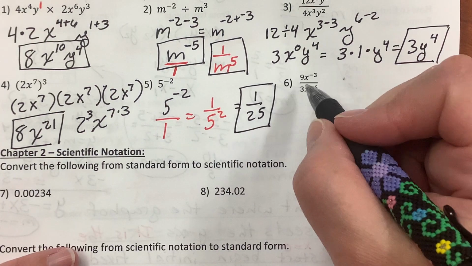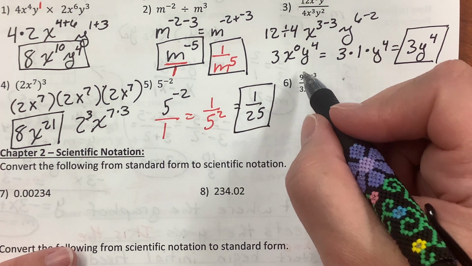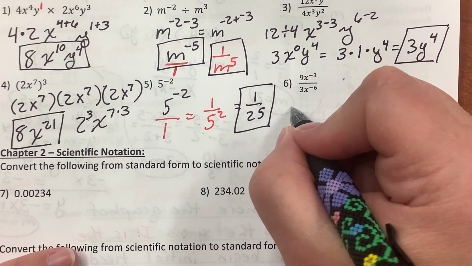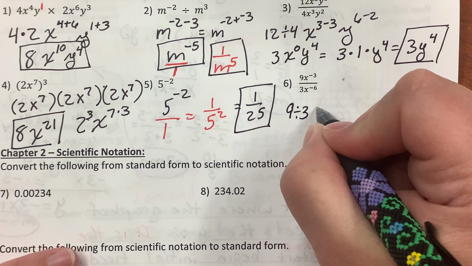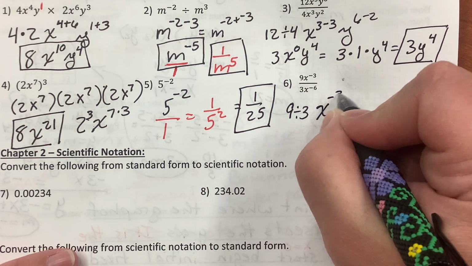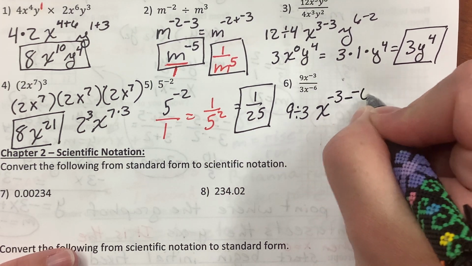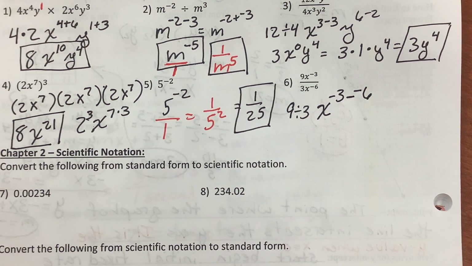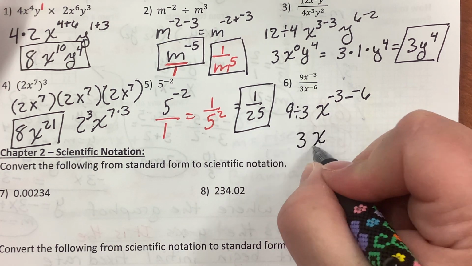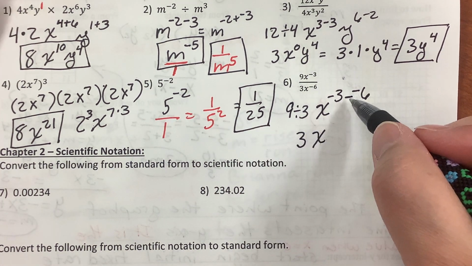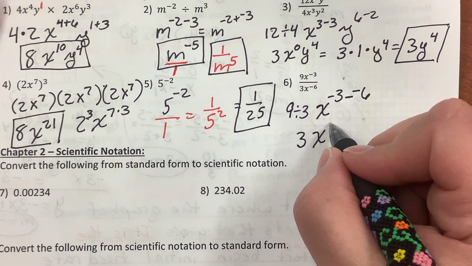So the next one is quotient rule again. So divide the coefficients, 9 divided by 3, and then subtract the exponents, x to the negative third minus negative 6. That is without a doubt a calculator thing. But 9 divided by 3 is 3, and negative 3 minus negative 6 is positive 3.